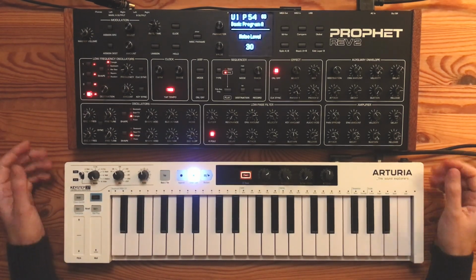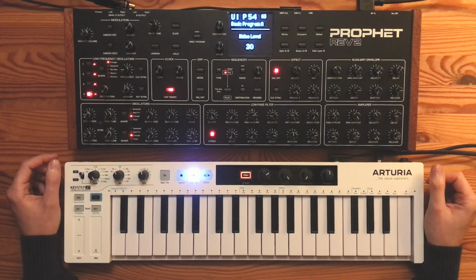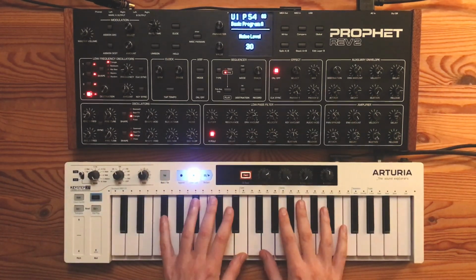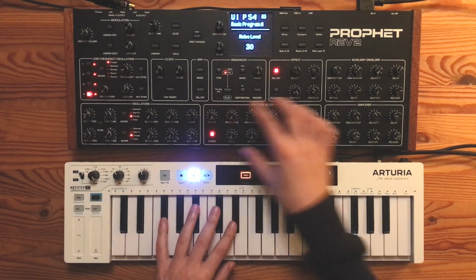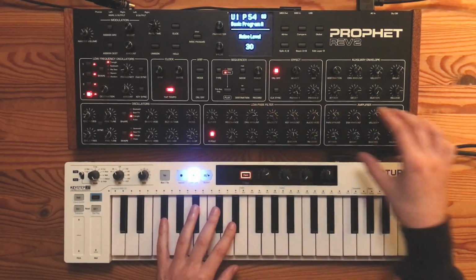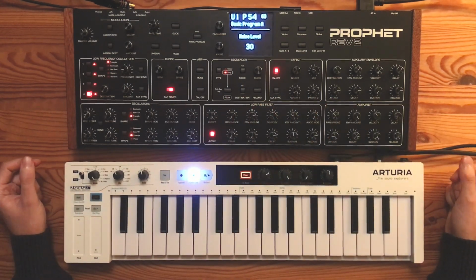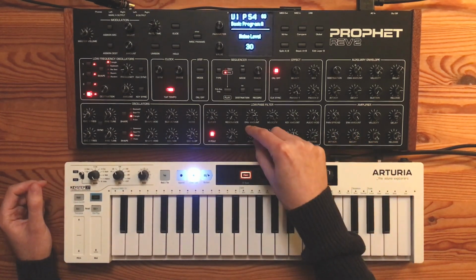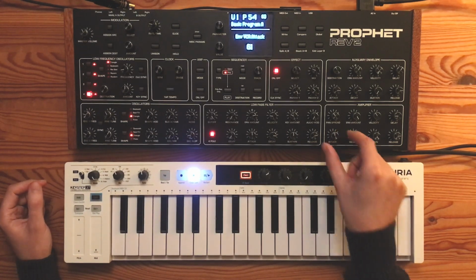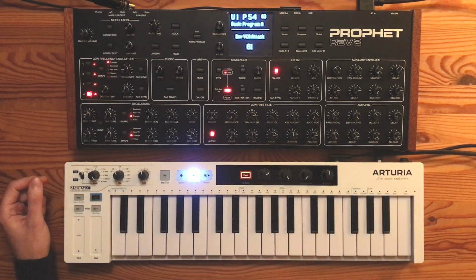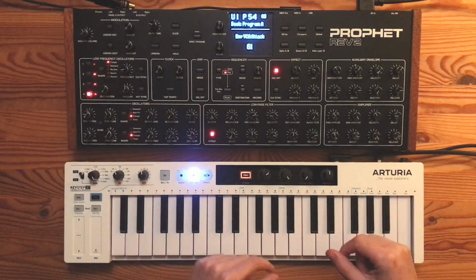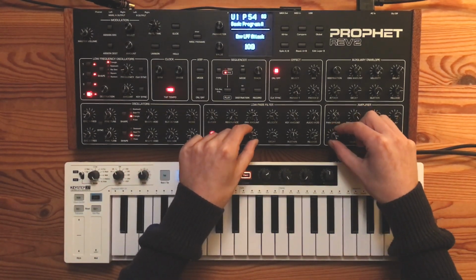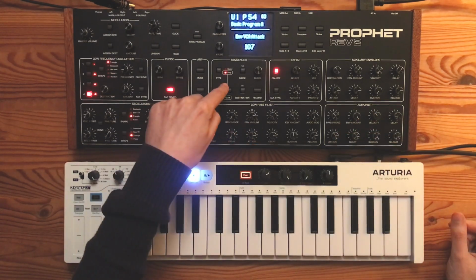I just remembered one thing that I also included in the original patch, which is sort of the volume swell you get each time a chord is played. And for this we can use the envelopes for the filter and amplifier. We'll start by trying to set the attack value for both envelopes to around 50%. I think that can be a bit longer. Somewhere around 100.